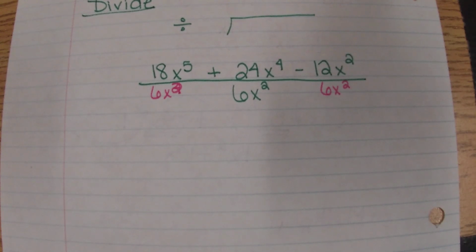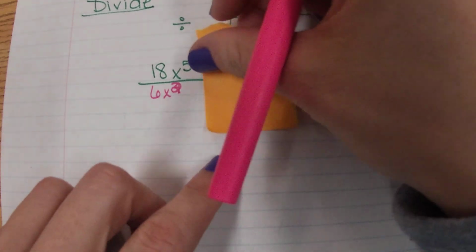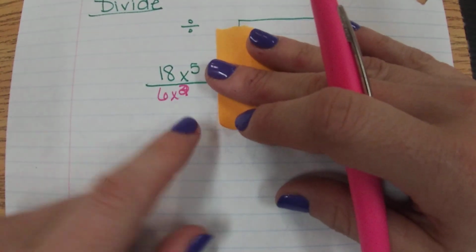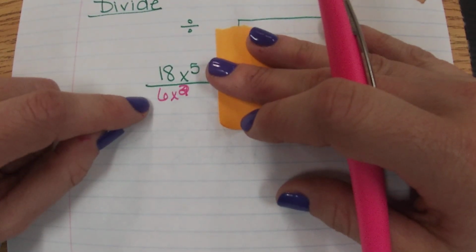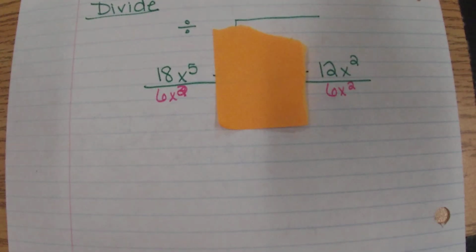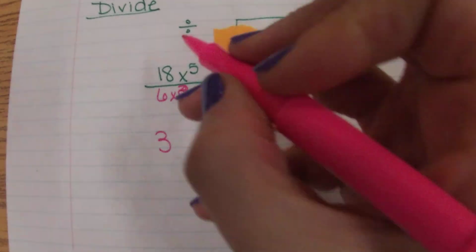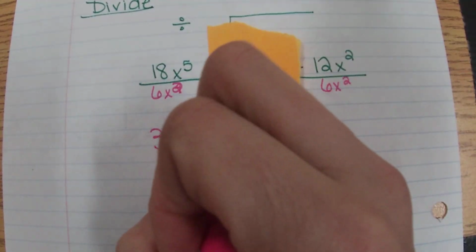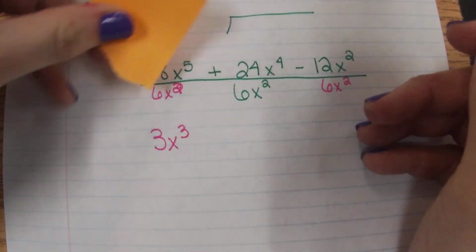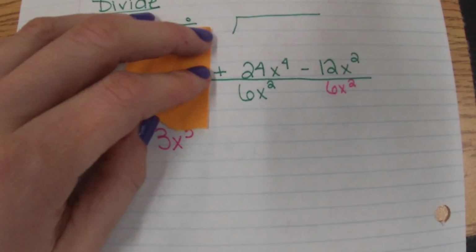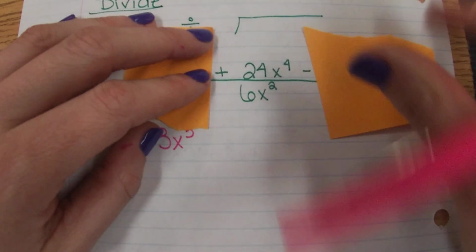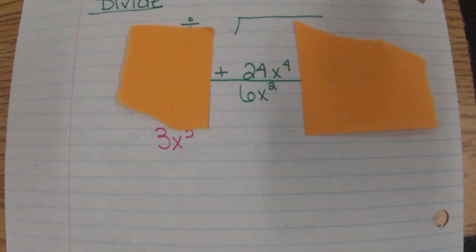And then again, we will just look at this as individual pieces. So I'm just going to focus on this first term right here. So 18 divided by 6 is 3. And when we divide, we subtract exponents. So 5 minus 2 is 3. Okay, and I'm going to cover up these other two and just focus in the middle.